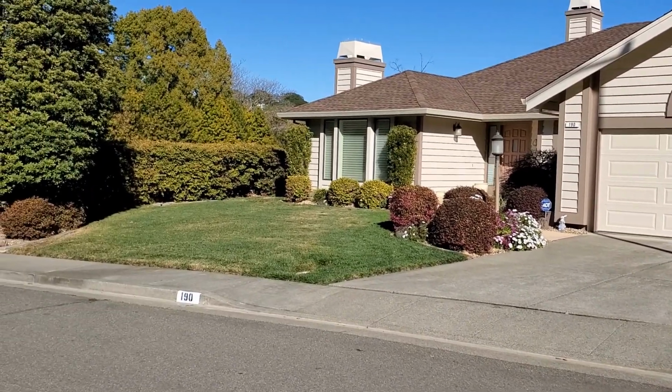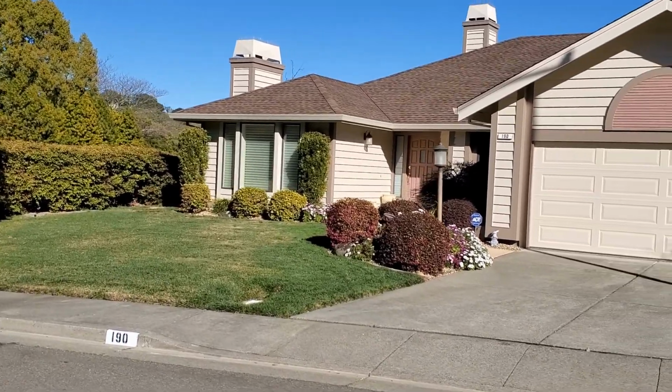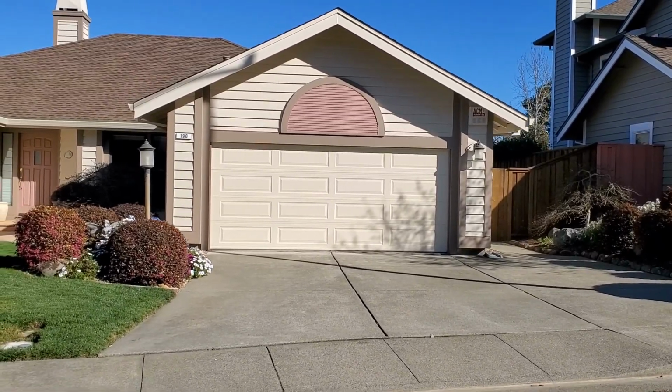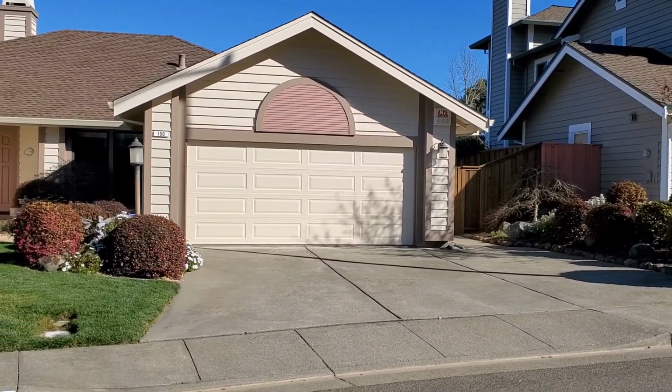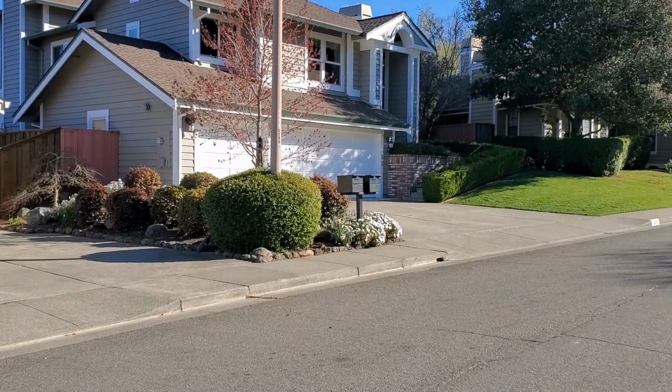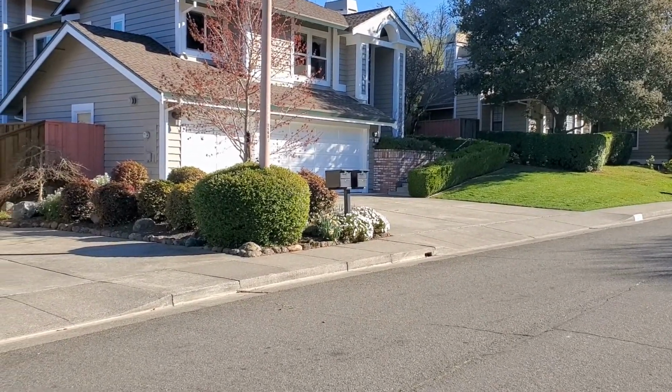Coming up to this house, you can see the driveway dominates the view. Going to the next house, again, the driveway dominates the view.